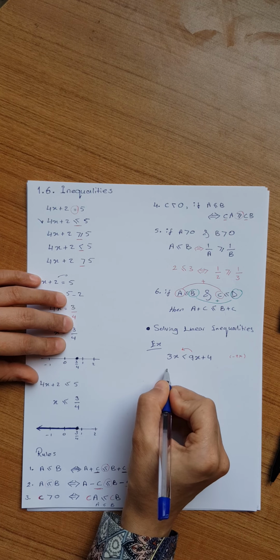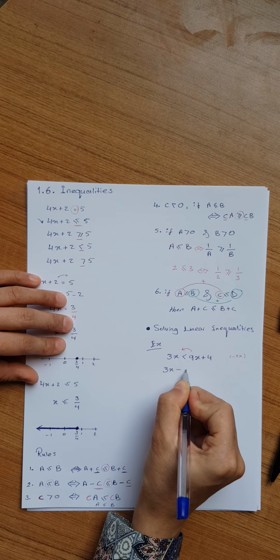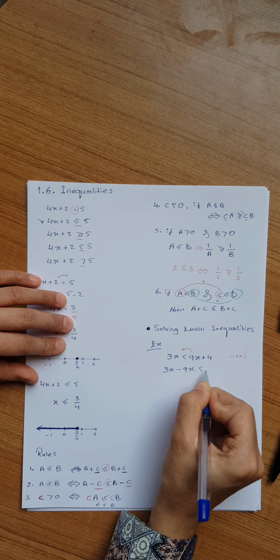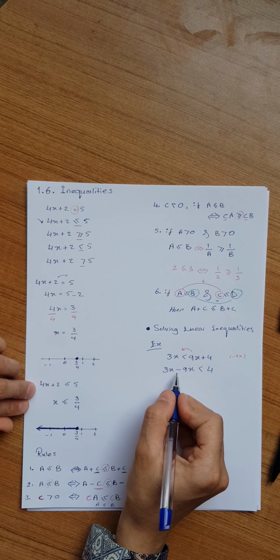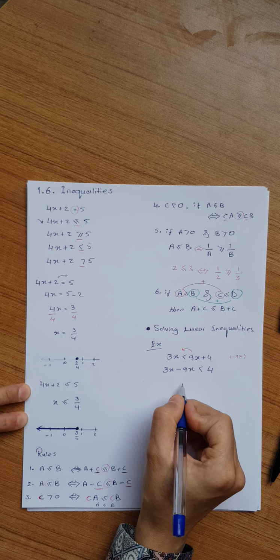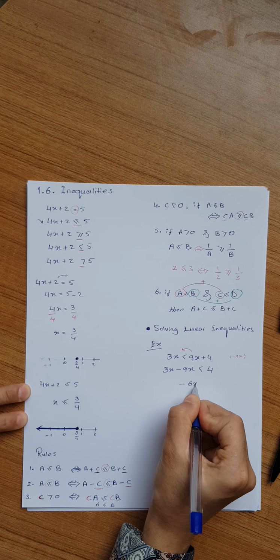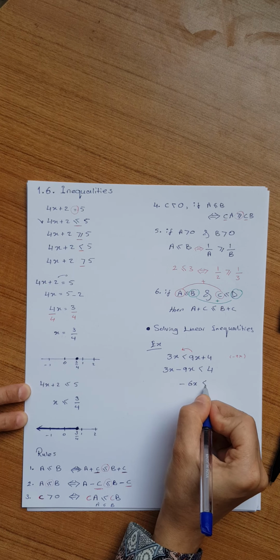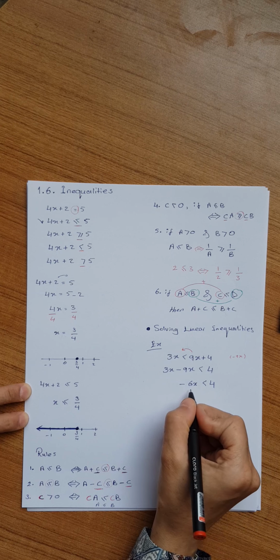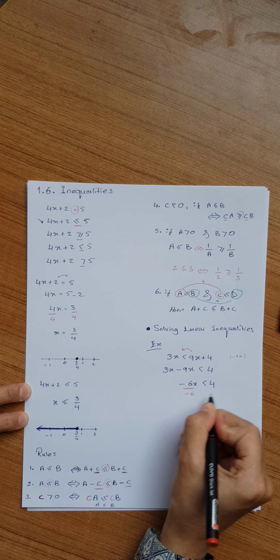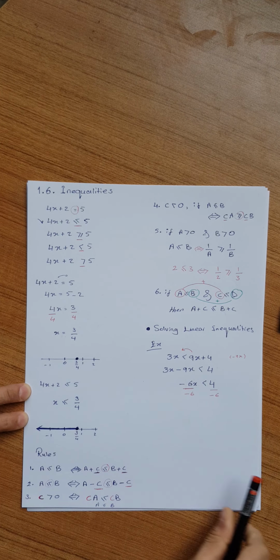So how will that inequality change? It will be 3x minus 9x is less than 4. I just took this one to the other side. Now 3x minus 9x is equal to minus 6x, and it's less than 4. We're searching for x. Since we are searching for x, we are dividing both sides of that inequality by minus 6.